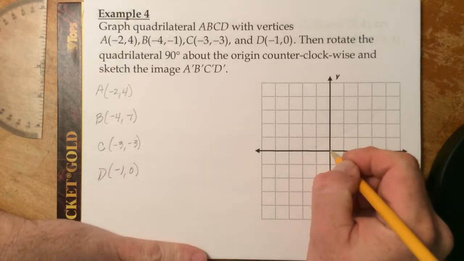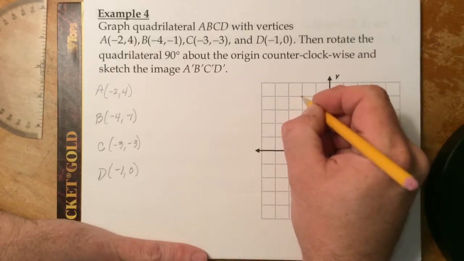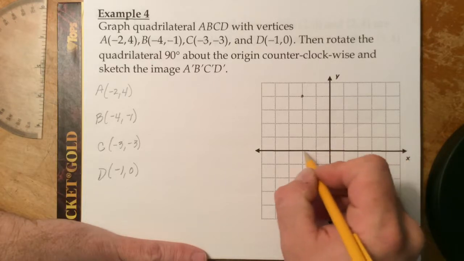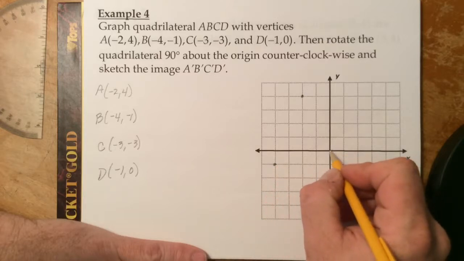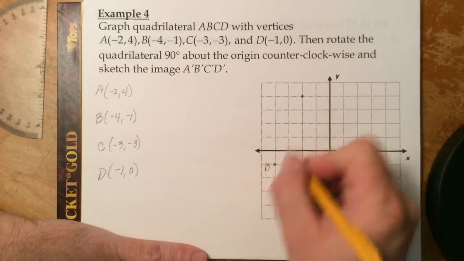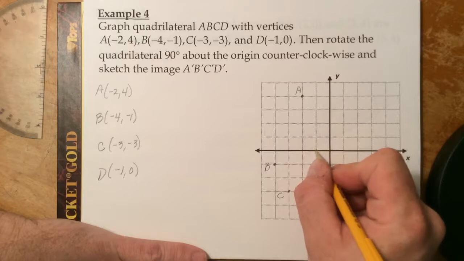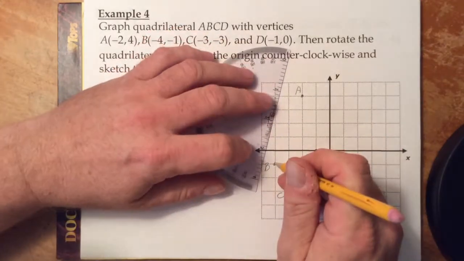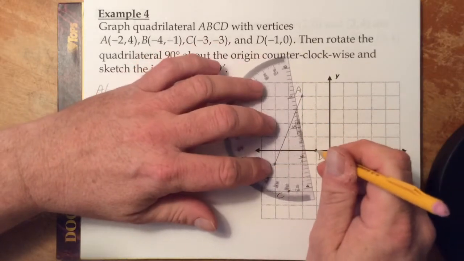Plotting these points, A is at -2, 4, to the left 2, up 4. B is at -4, -1. C is at -3, -3. And D is at -1, 0. Connecting those vertices, we have a quadrilateral in this particular shape.